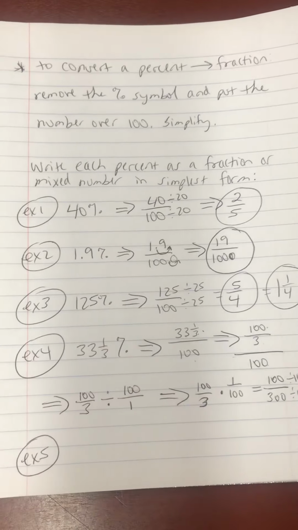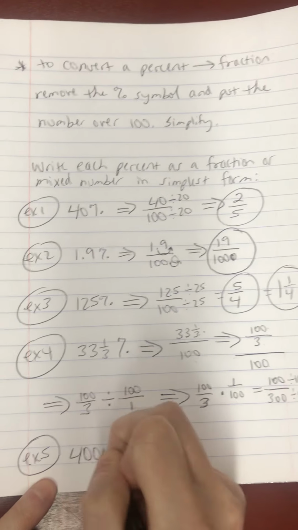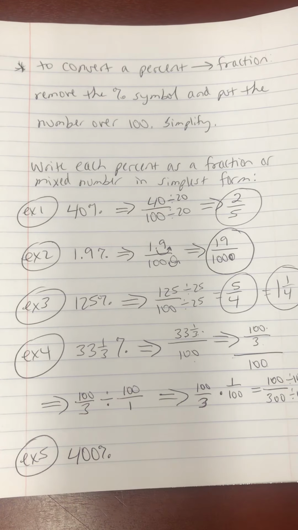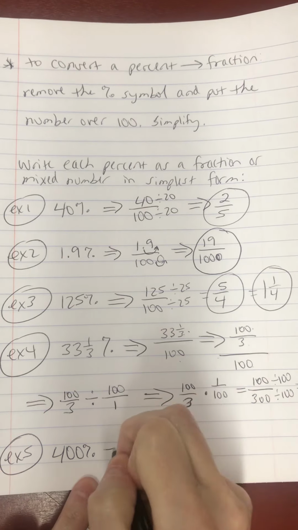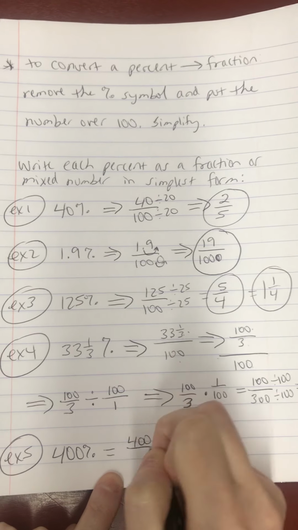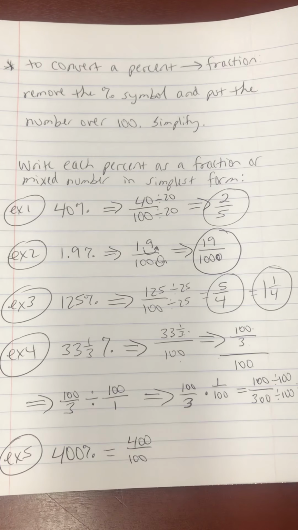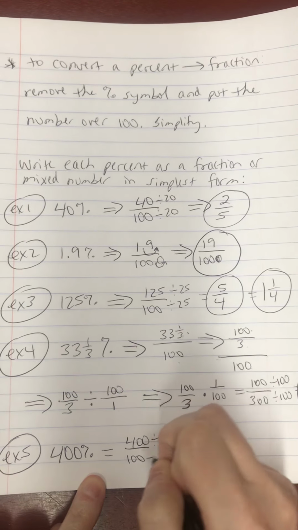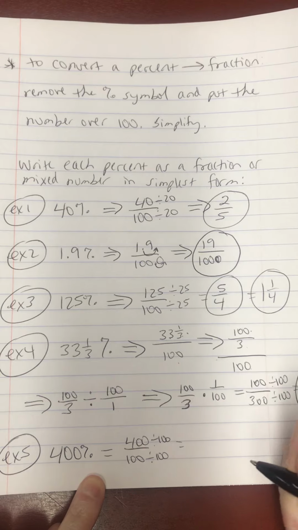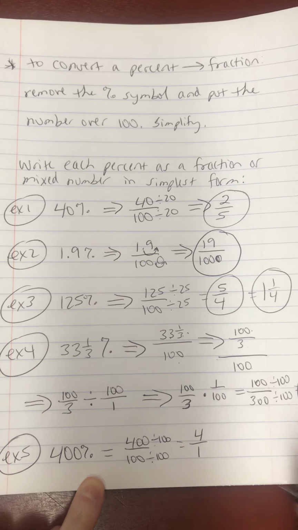All right, let's do one last example of this where I give you a percent and you have to write the fraction as your answer, converting it to a fraction. Okay, so again, what we're going to do is take that number, put it over 100, get rid of the percent symbol. So 400% turns into 400 over 100. And then can you divide something out of top and bottom? Of course. We can divide a 100. And so we are left with 4 over 1.